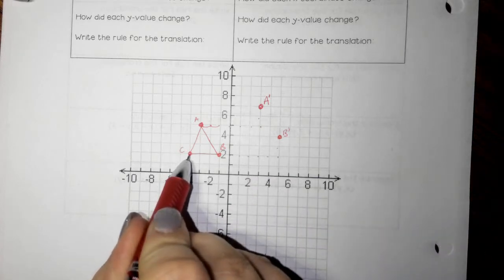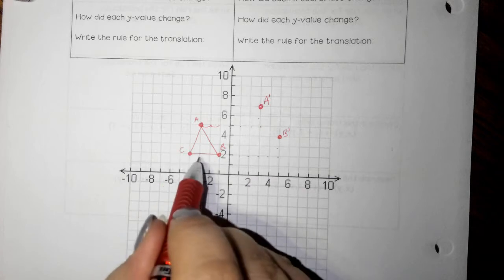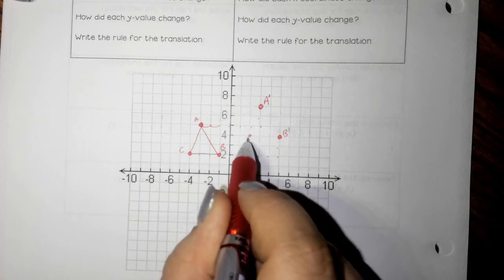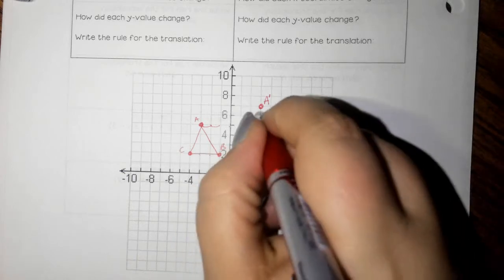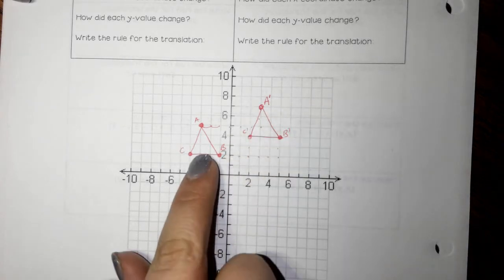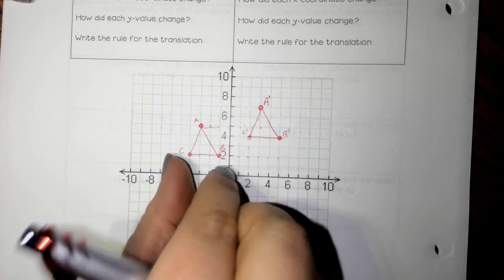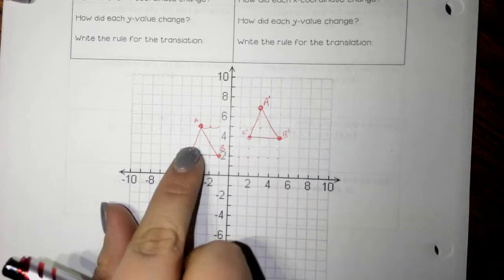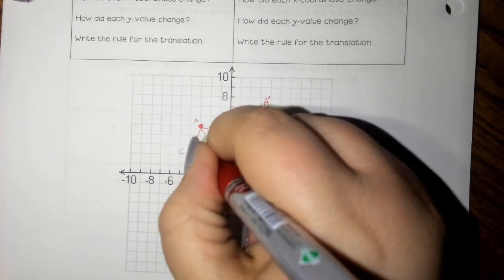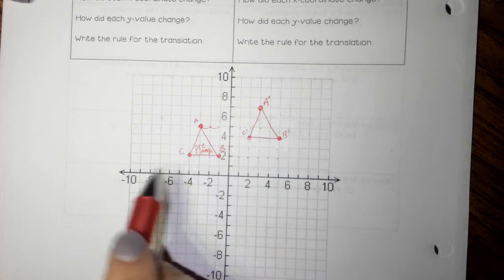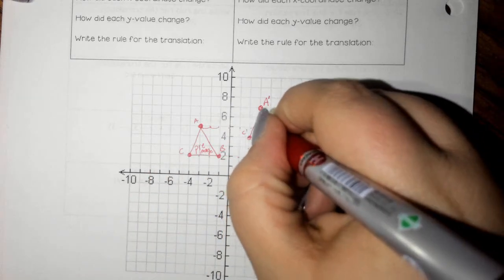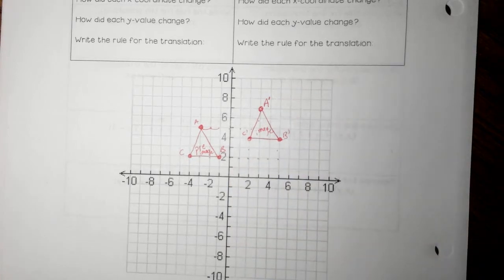I also have to do that with the last point, C. I have to move this right 6 times, 4, 5, 6, and up twice. And there's C prime. So there's the new triangle. You can see that this triangle is the exact same triangle. We just picked it up and moved it. We moved it to the right and up. This is the preimage because it doesn't have the prime notation. This is what we started with. This is the image. This is where we ended after we've slid our triangle.